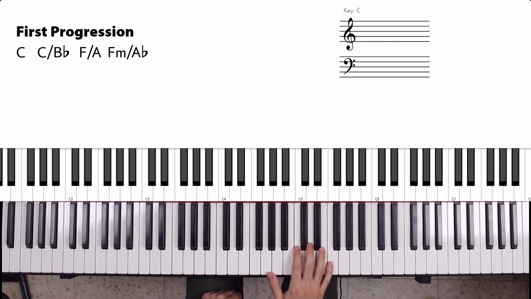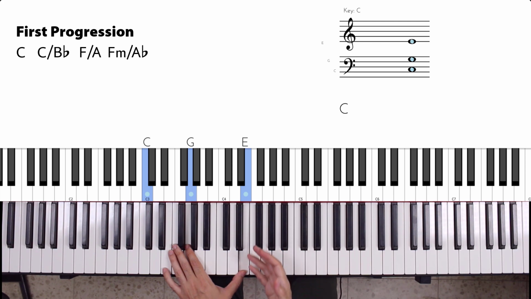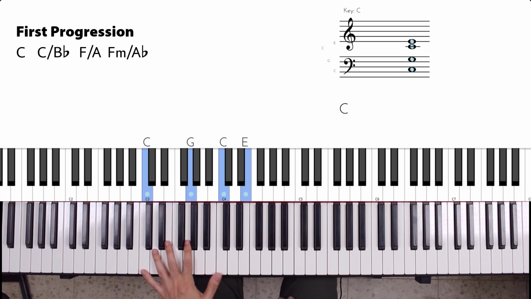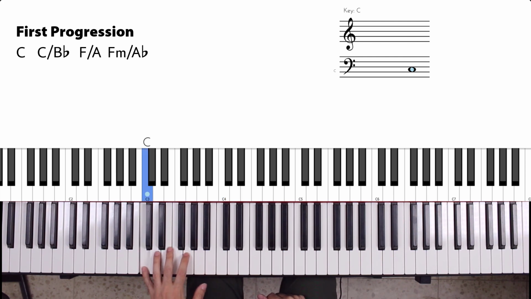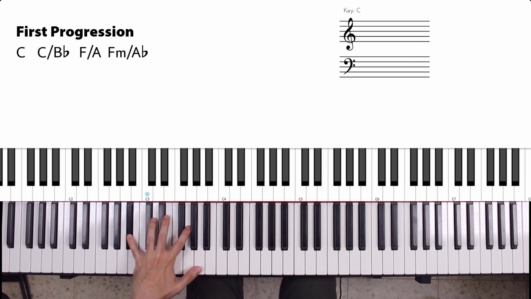You can further complicate this if you don't just stop with this arpeggiation, but you maybe alternate between other notes in the chord. So after playing this, I'm back to the G, then I play a C, and the G again, E, and G. Same for the next chord.